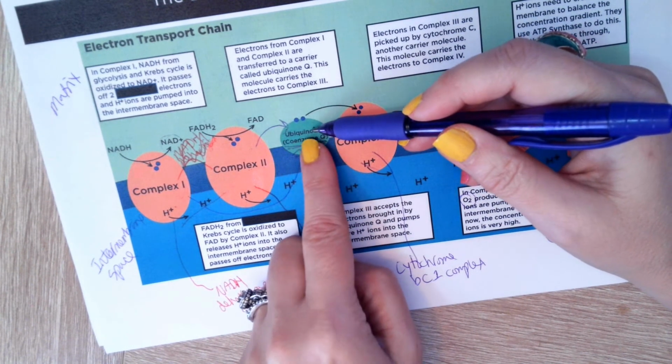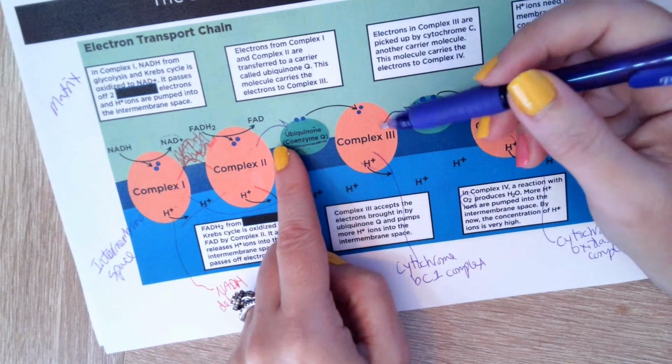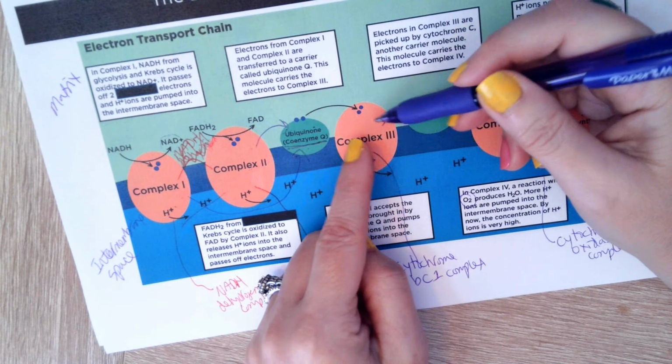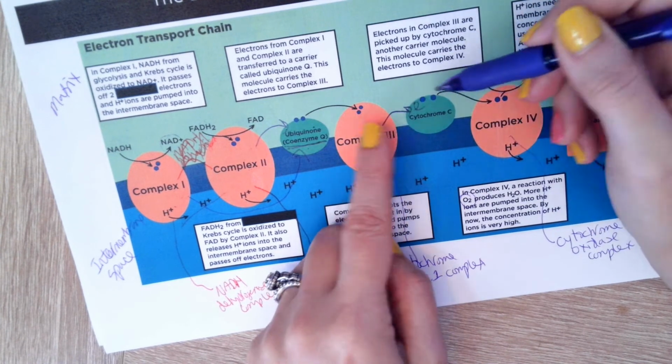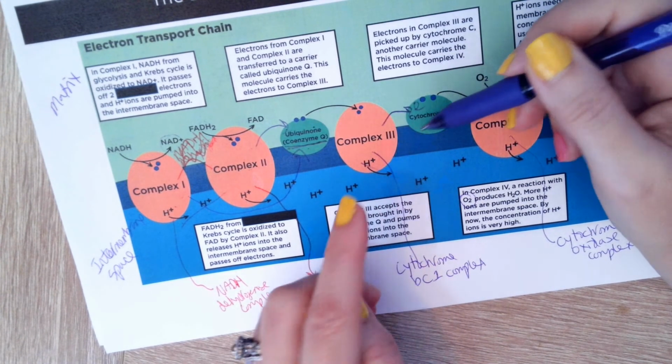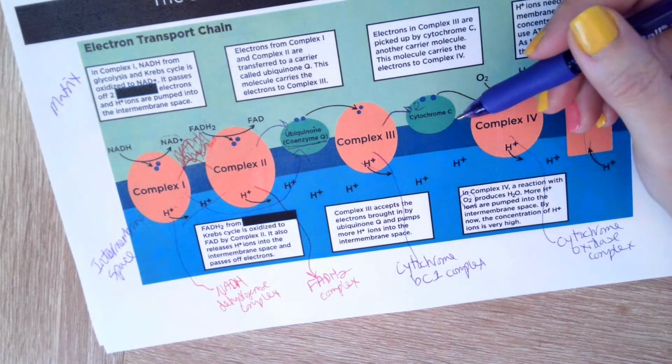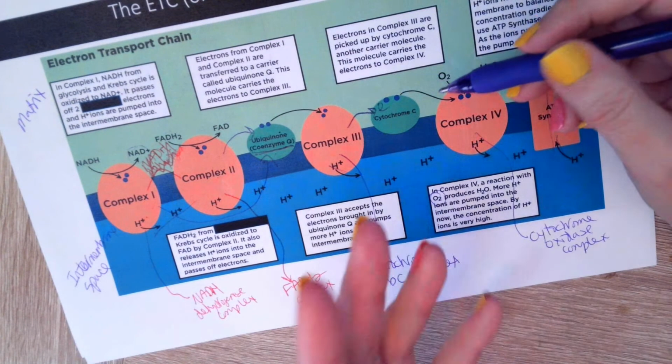Then we oxidize ubiquinone, where complex 3 is now taking those electrons away from ubiquinone and bouncing them along to cytochrome C. Meanwhile, hydrogens are getting pumped into the intermembrane space, which is going to be important for our chemiosmotic phosphorylation.